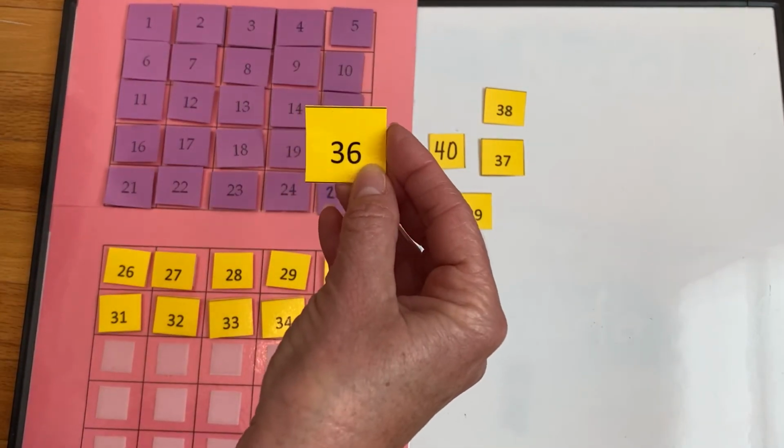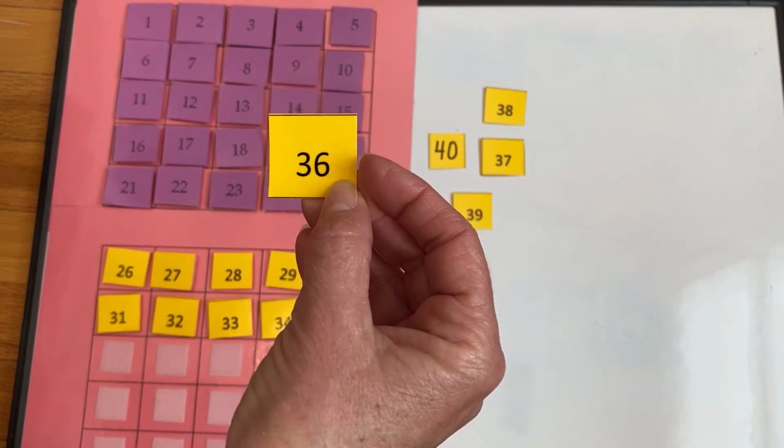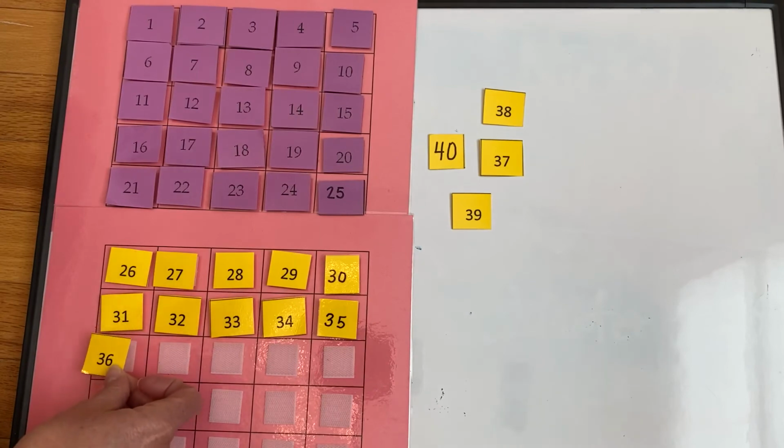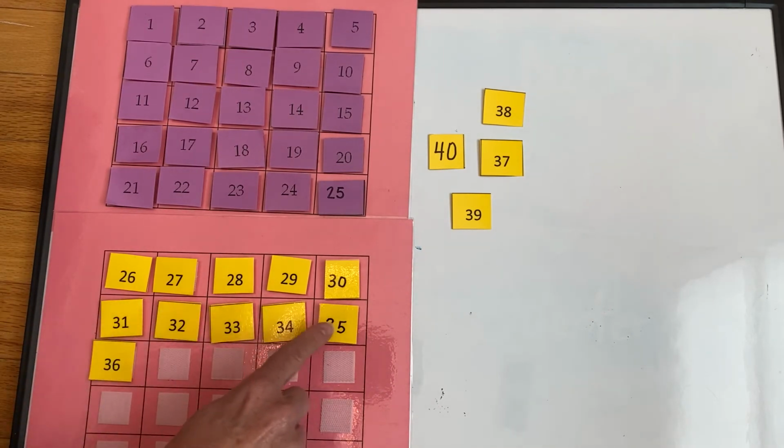Did you find 36? It should be a 3 and a 6. Go ahead and put that in your next square. Remember, we're always moving from left to right.